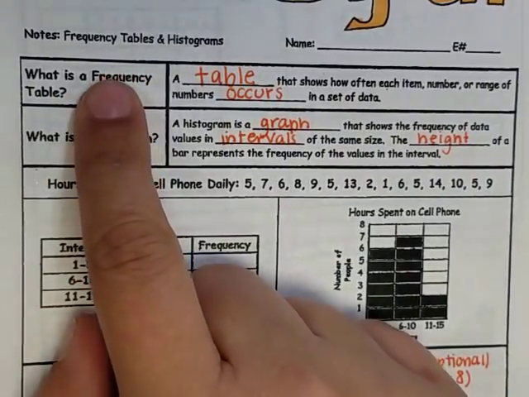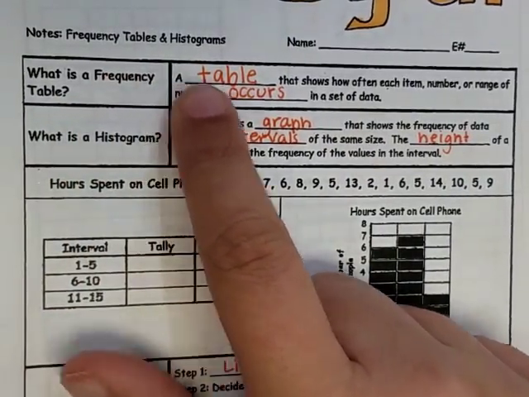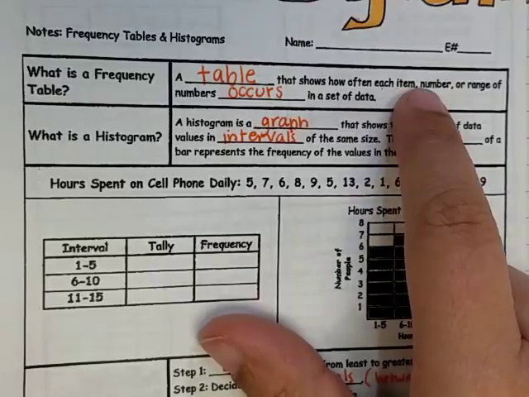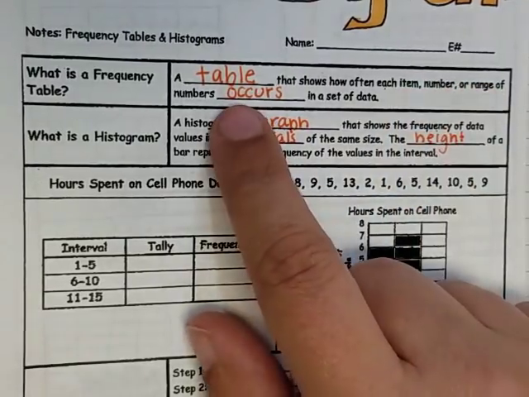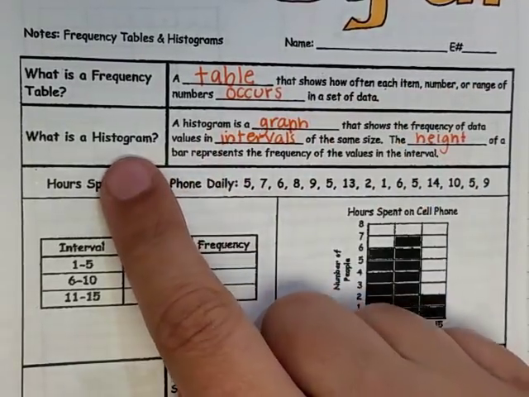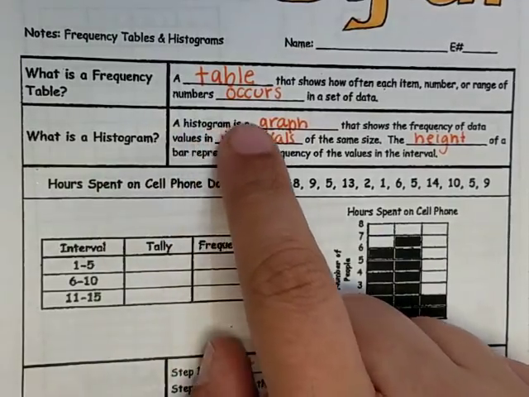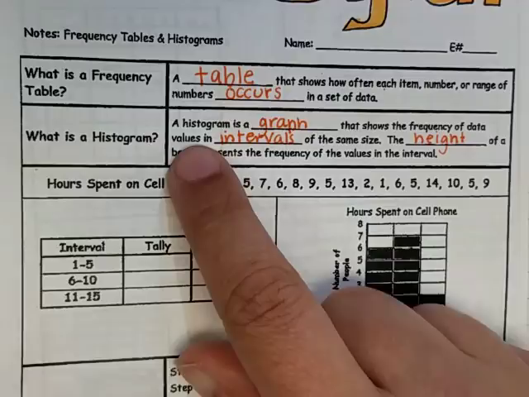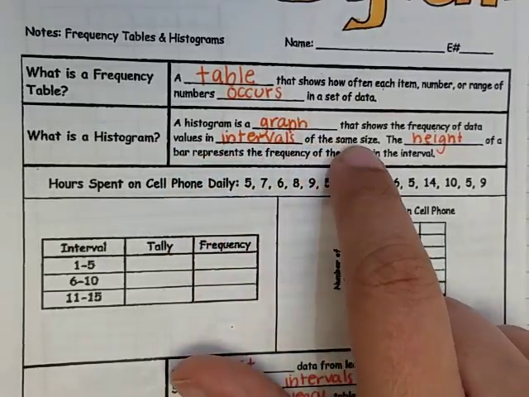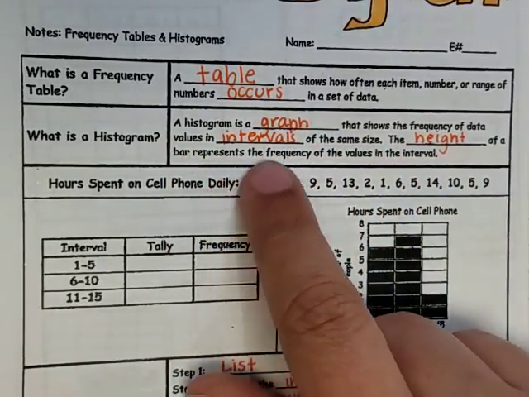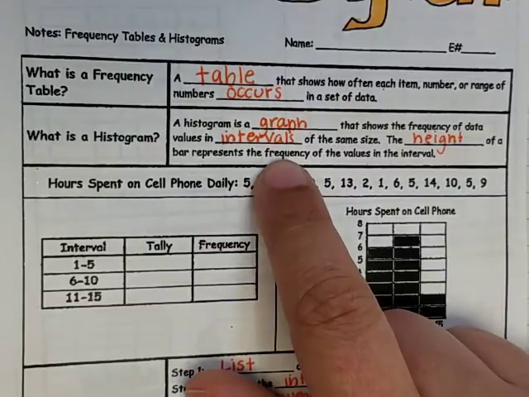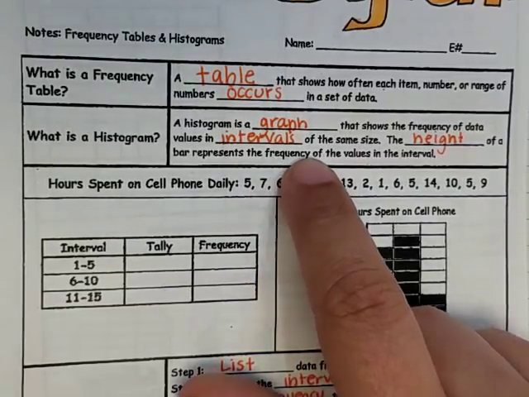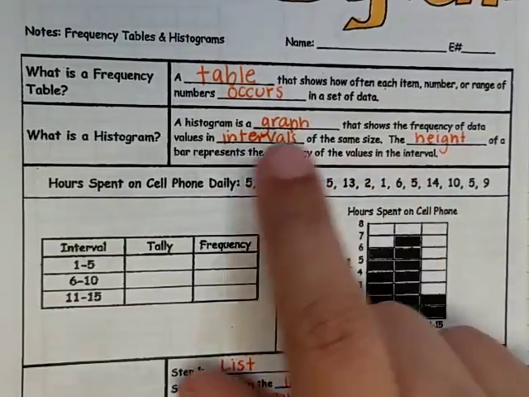So what is a frequency table? All this is a table that shows you how often an item or a number or a range of numbers occurs in a set of data. And then what is a histogram? So a histogram is a graph that shows the frequency of the data from intervals of the same size. So the height of the bar represents the frequency, and frequency just means how often. So how often the values in that interval happen.